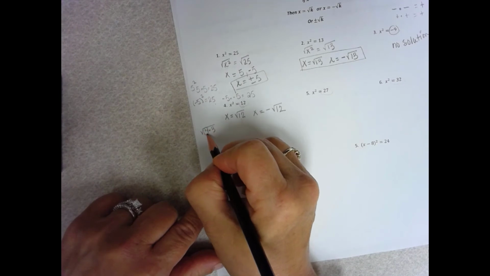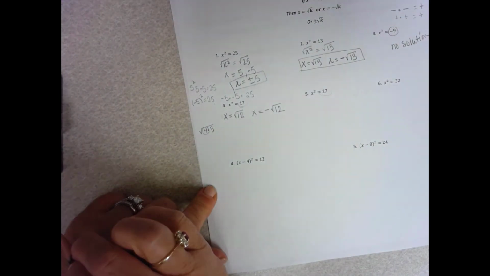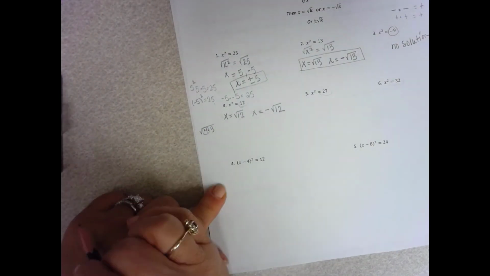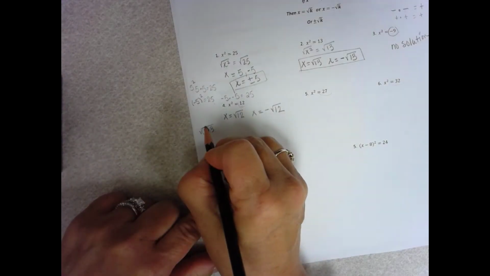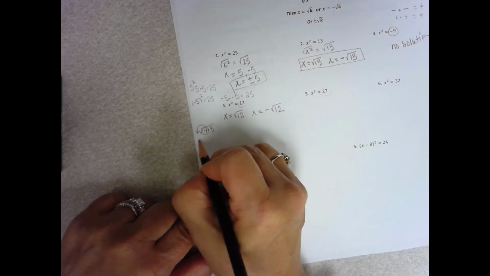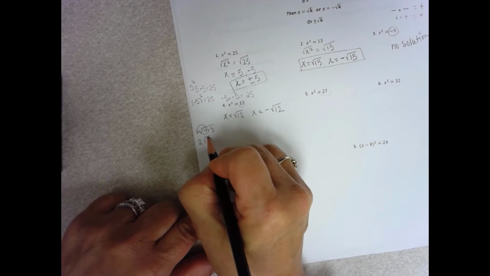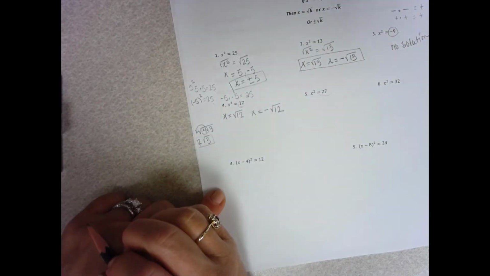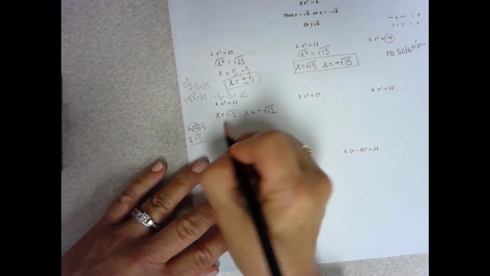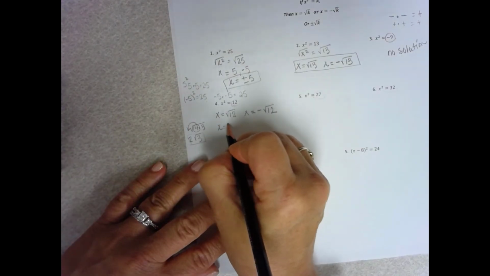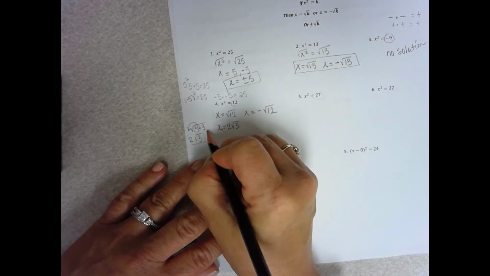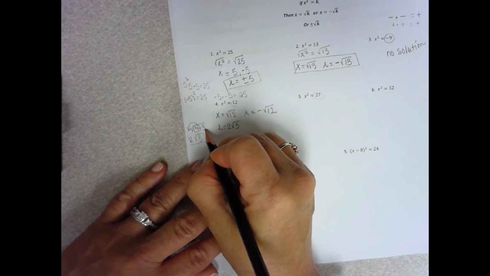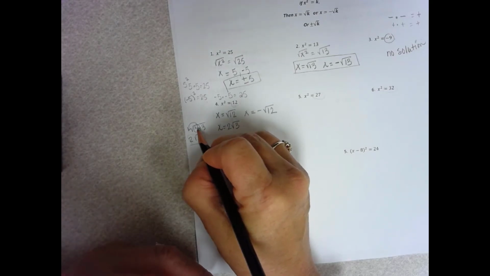Can 4 be broken down into a perfect square? That is a perfect square. So the square root of 4 is 2. So that pops out. And 2 square root of 3 would be the radical form of square root of 12. So 2 square root of 3. See, the 3 stayed under the radical because we didn't take a square root of it. We just took the square root of 4.